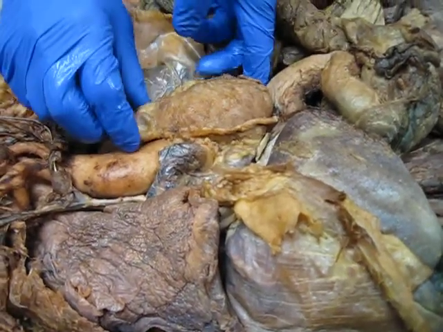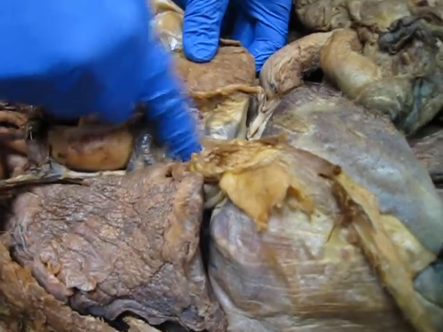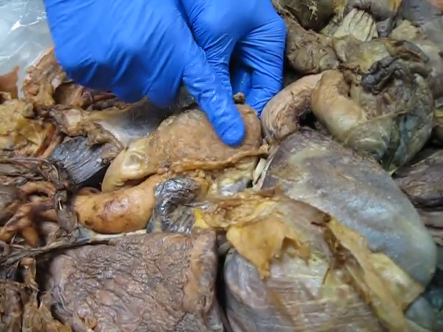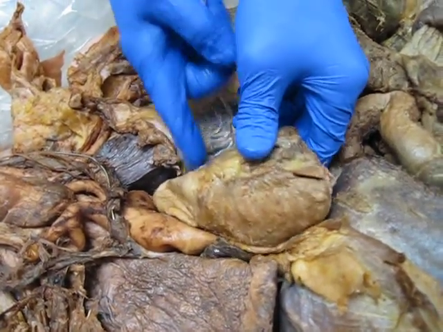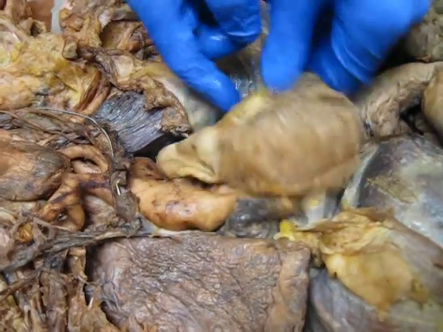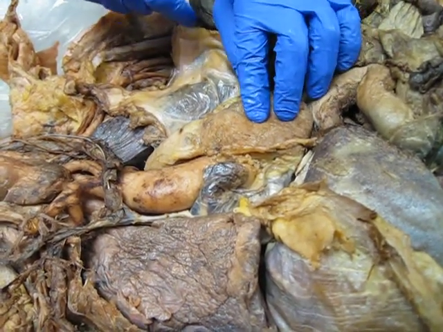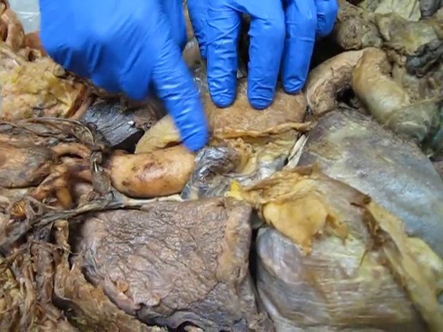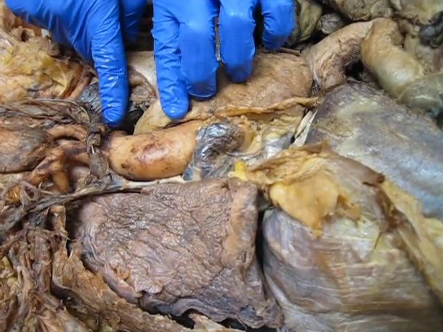So, looking at it here, this chamber here is the right atrium. This chamber is the right ventricle. This thick one here, left ventricle, and then the back here, left atrium. Okay. This artery coming out here, pulmonary trunk, which then splits into the right and left pulmonary arteries. This one here, ascending aorta, and when it begins to curve, aortic arch.